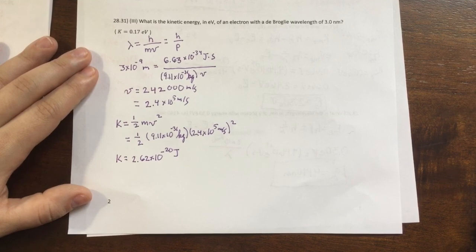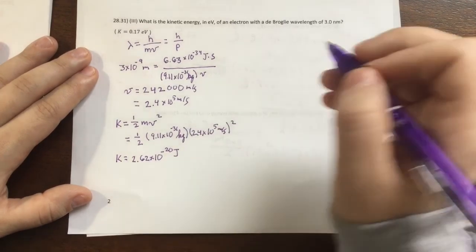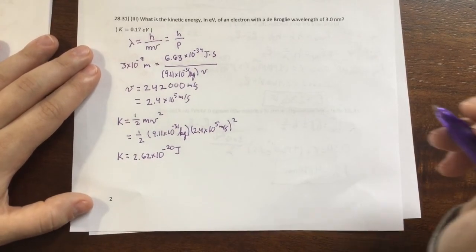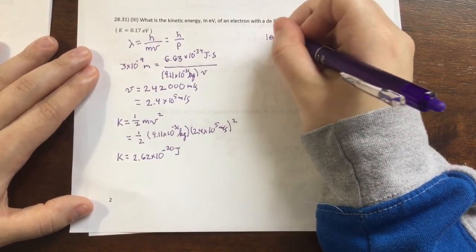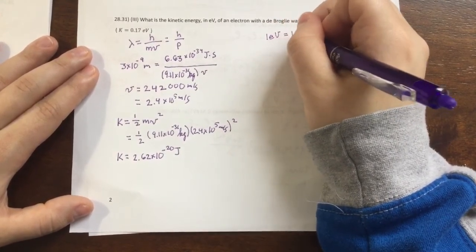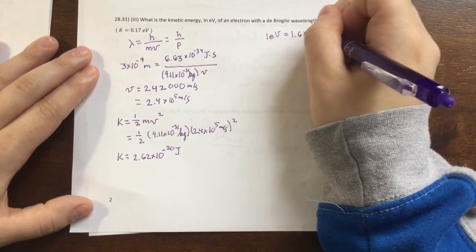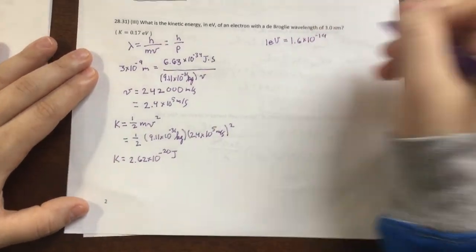We want this in electron volts, though. So we just need to convert. 1 electron volt is equal to 1.6 times 10 to the minus 19 joules.